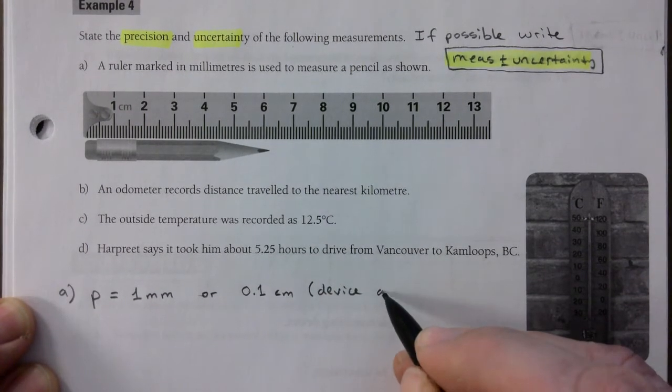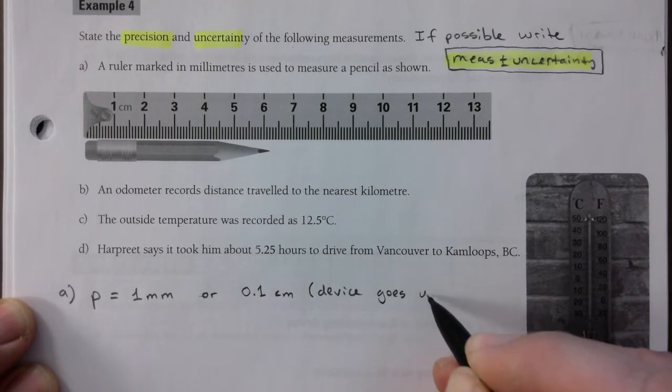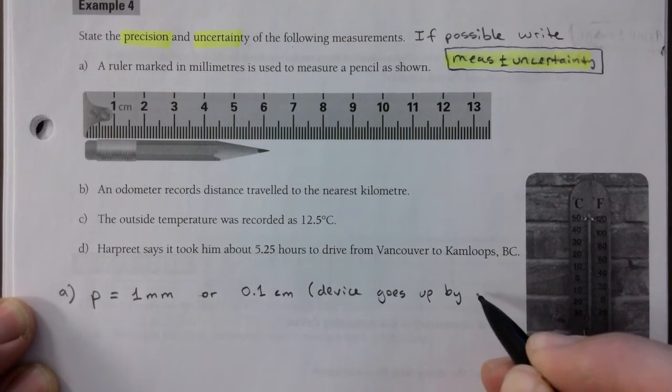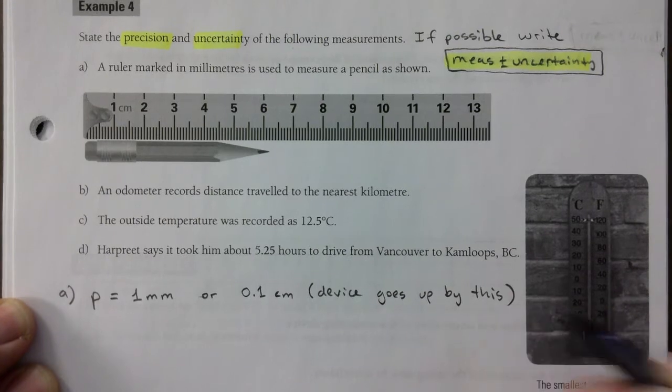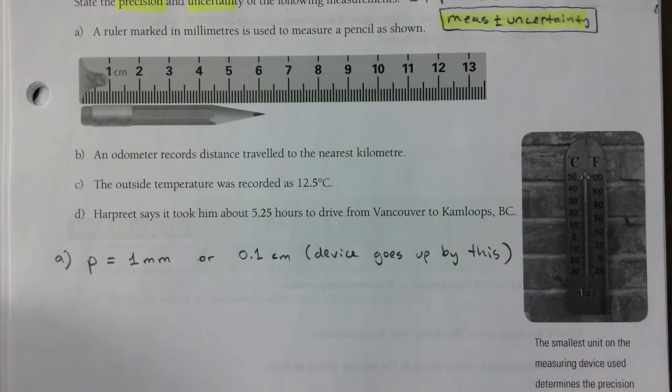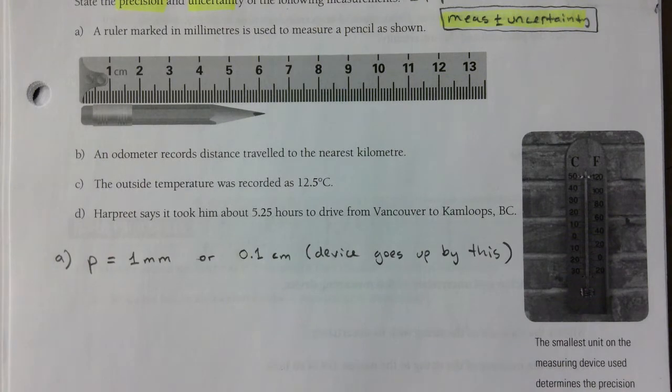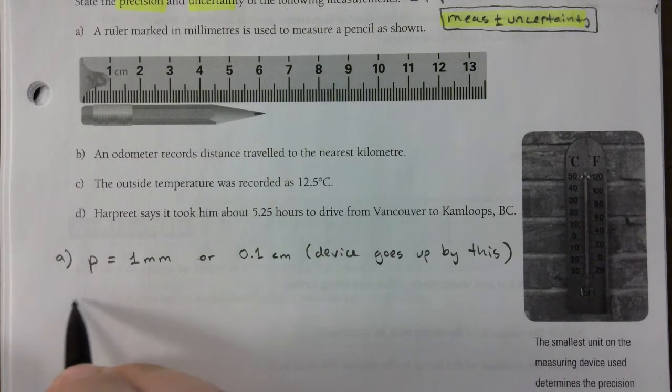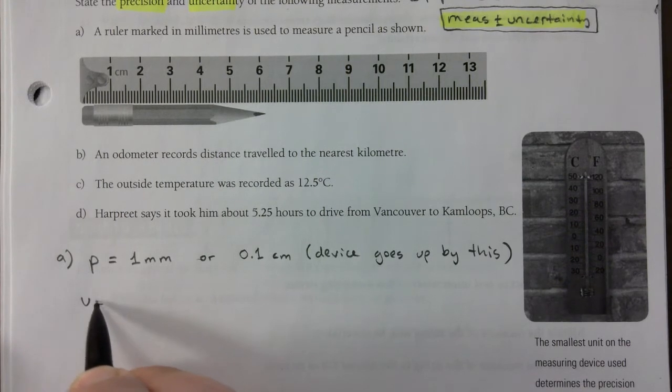The measuring device goes up by either 1 millimeter or 0.1 of a centimeter. Both are correct. Now we get our uncertainty.